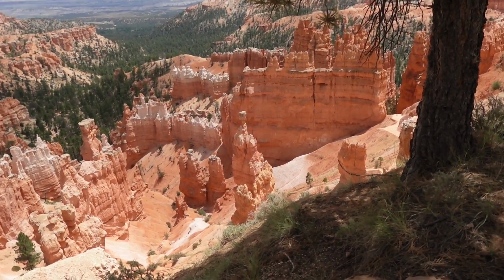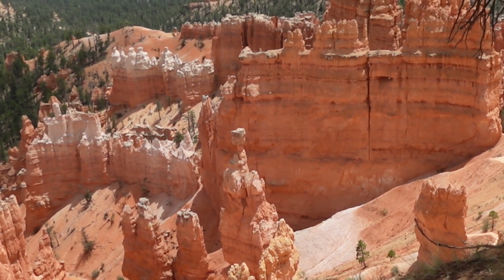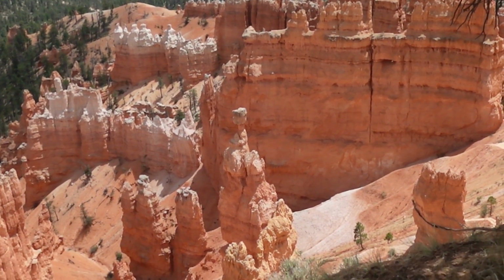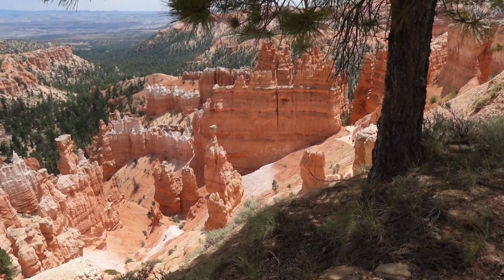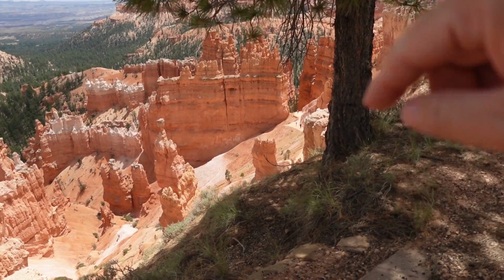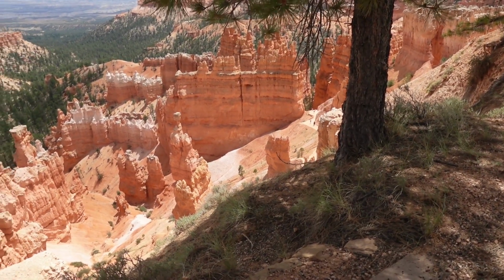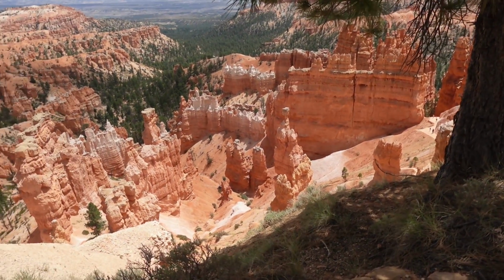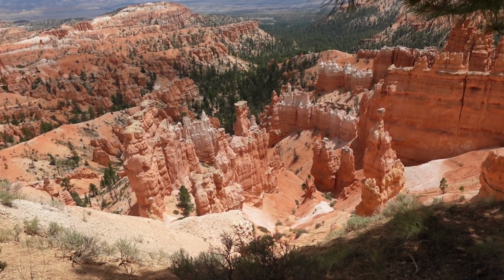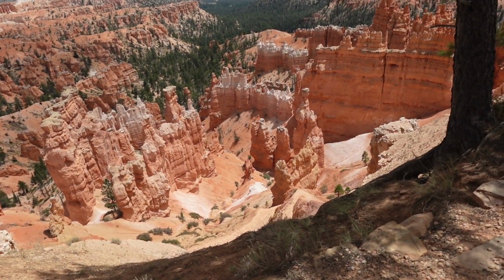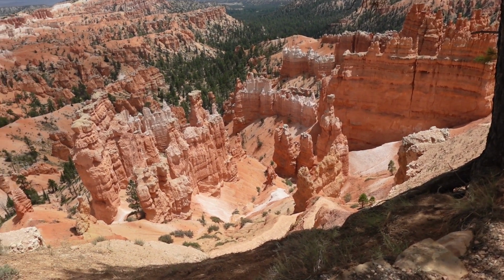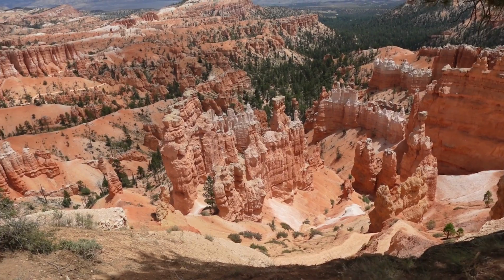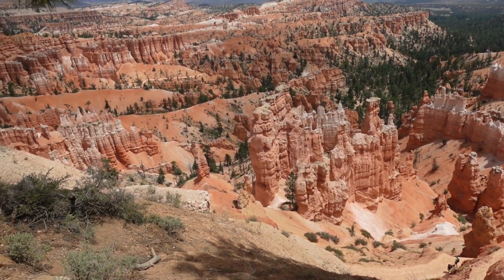Welcome to Sunset Point, and we can see Thor's hammer right there. This is probably the most popular hike in the park, and you can actually see individuals hiking down there. And this is a great spot to actually see some of the geology up close. And if you don't get a chance to go down, it's definitely worth stopping here, walking along the rim, and taking a look at all the amazing hoodoos within this amphitheater.